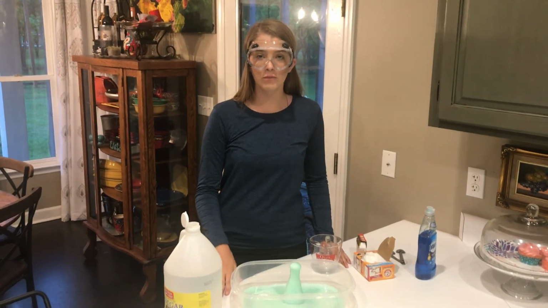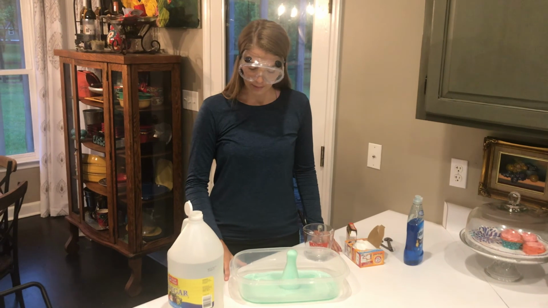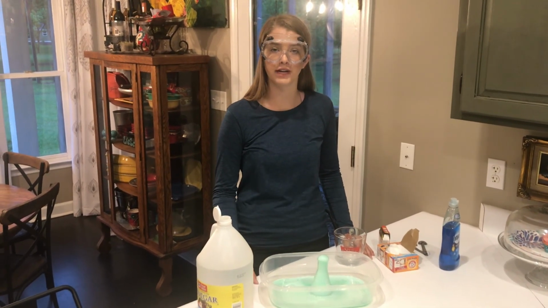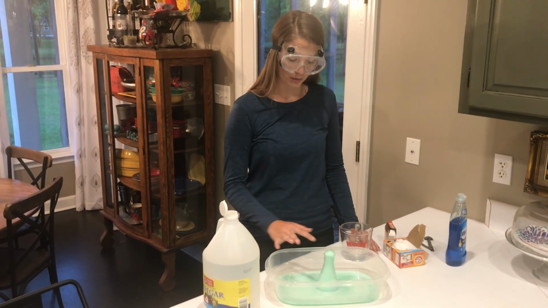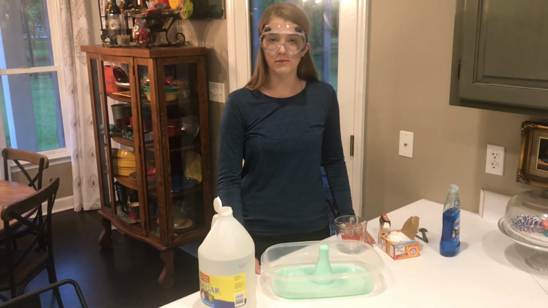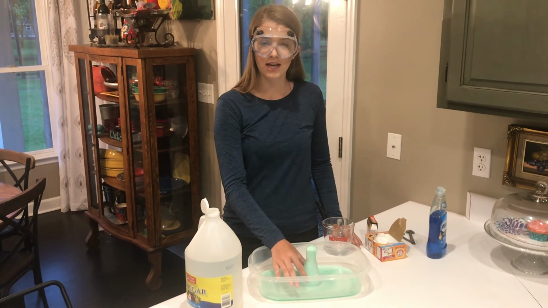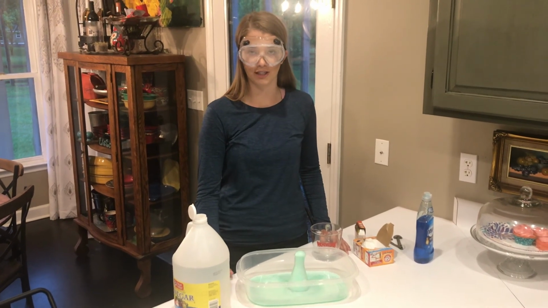So this is a chemical change, and y'all learned about these, I'm pretty sure, earlier in the year. But what happens is the baking soda reacts with vinegar to create a chemical reaction, and that will make the bubbles form. And you know that it's a chemical reaction because you can feel the temperature changes, and the formation of bubbles is also an indication of a chemical change.